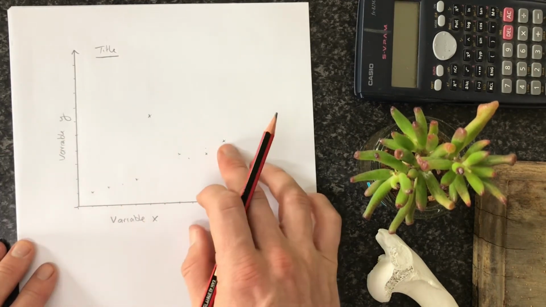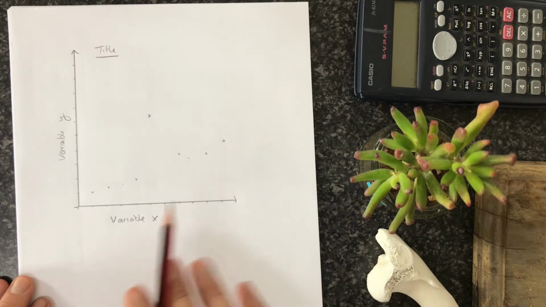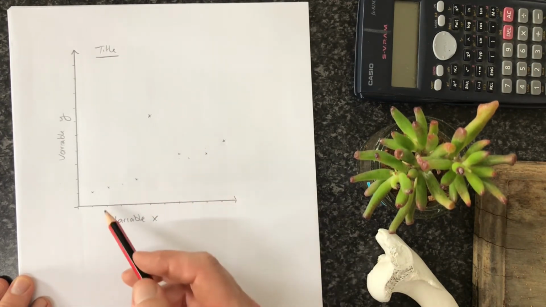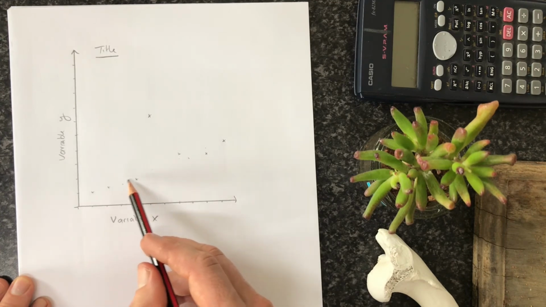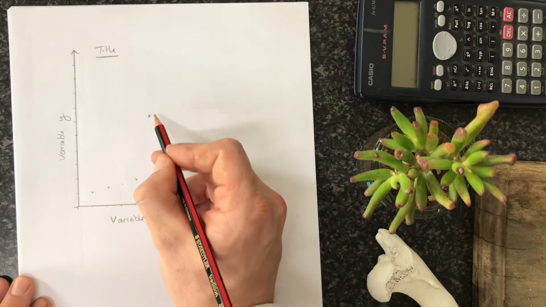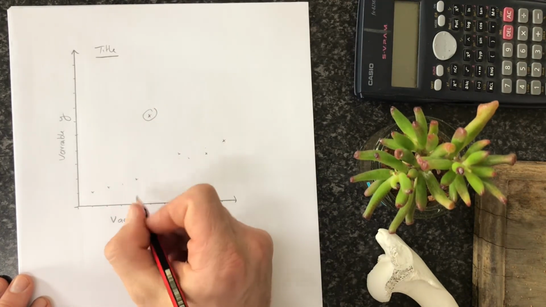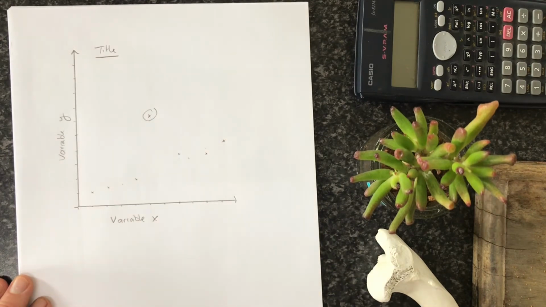And I'm going to have a look at my line, which is going to show me the pattern, and it's going to help me to fill in any of the blanks that I didn't record. So the first thing to do is look and see, is there a pattern? Well, yes, it looks like as I go across here, it increases. But there's one that doesn't fit the pattern, and that's quite clearly this one. So this looks like it's erroneous data, maybe I made an experimental mistake. So I'm just going to circle that one and leave it off.